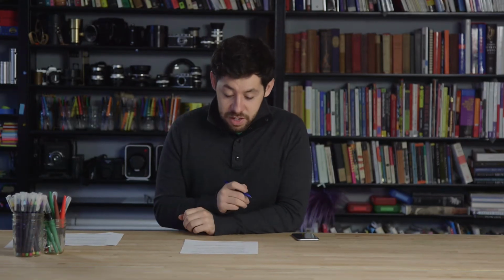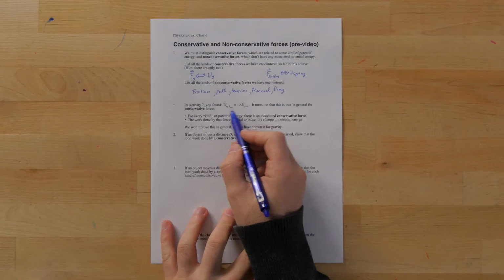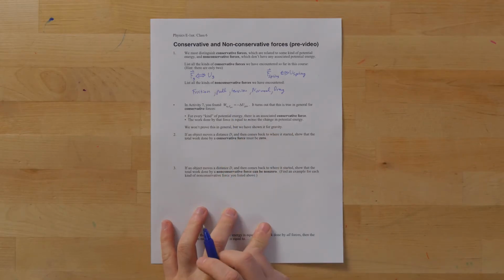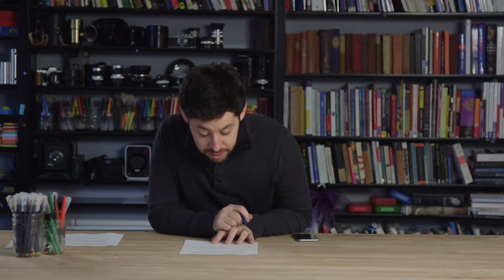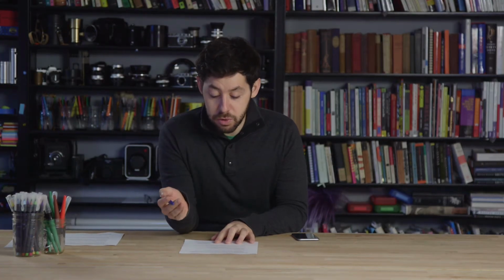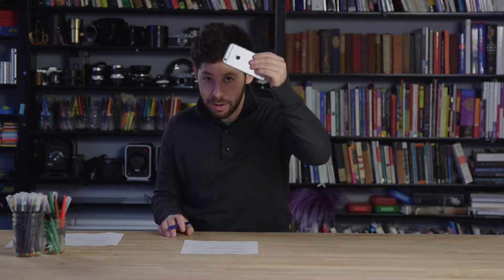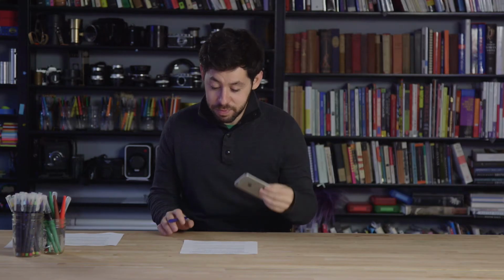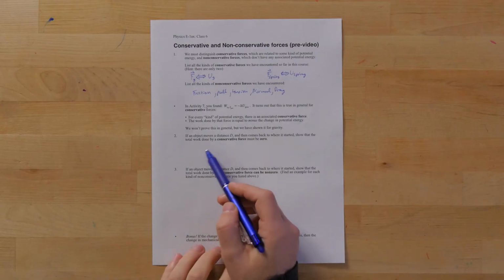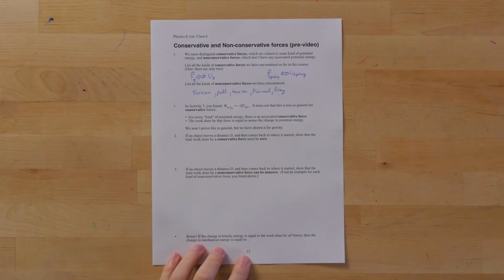So in the previous video, we figured out the work done by the force of gravity is equal to minus the change in the potential. So it turns out that that's true also for spring or any conservative force. You'll be able to write the force as negative the change in the potential. My first question is, if an object moves a distance d and then comes back to where it started, so we take my phone, move it up here, and then we move it back to where it started, can we show that the work done by a conservative force has to be zero?